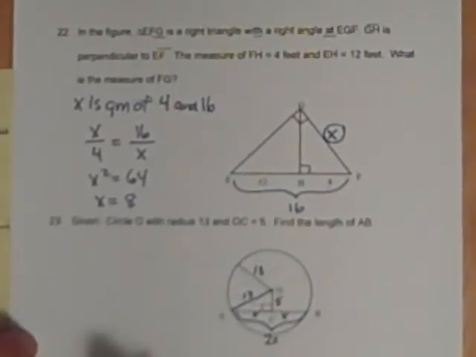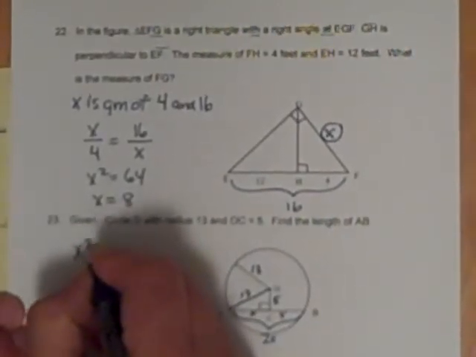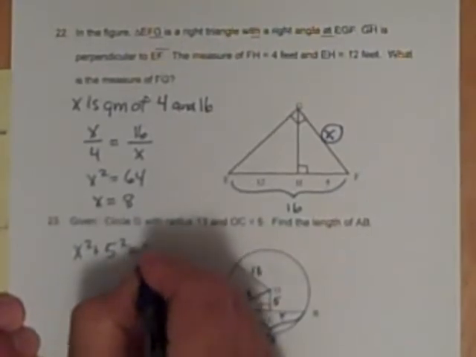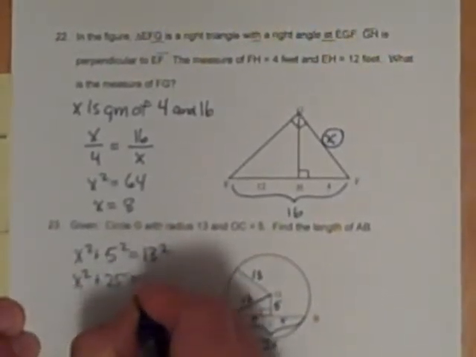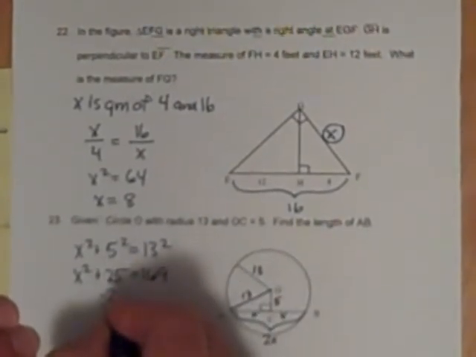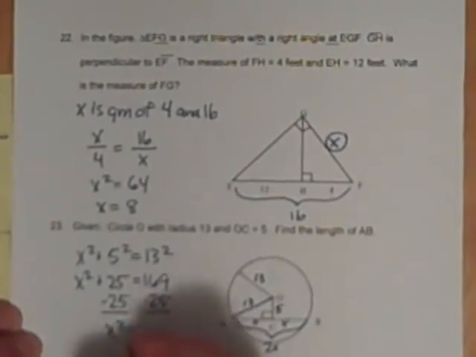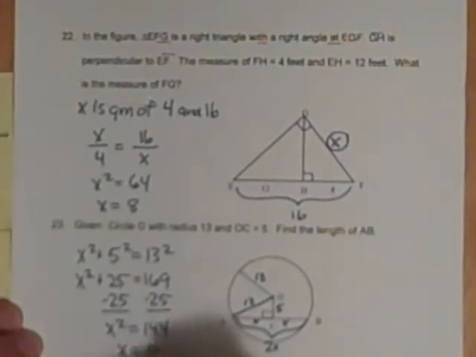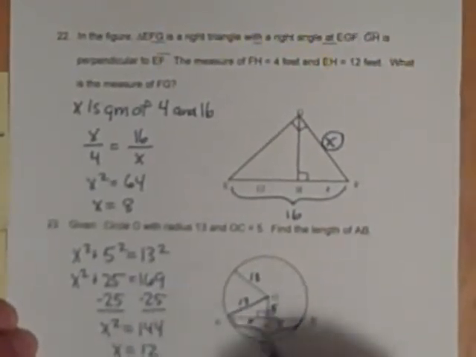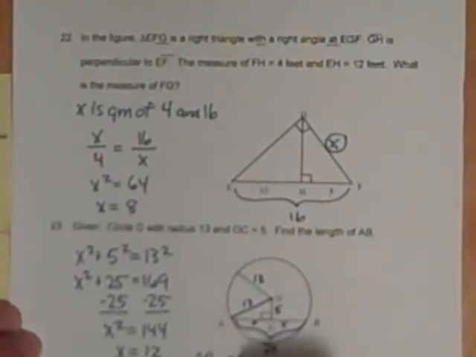Right triangle, we can use Pythagorean theorem. 13 would be the hypotenuse. X squared plus 5 squared equals 13 squared. X squared plus 25 equals 169. Subtract 25 from both sides. X squared equals 144. Plug that into our calculator. X equals 12. Again, that's not our answer because we're looking for AB. AB equals 2 times 12, which equals 24.